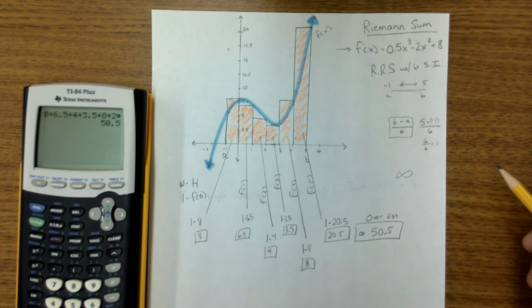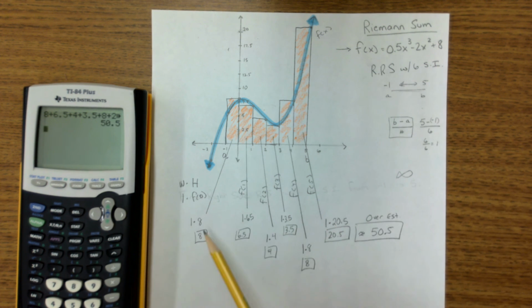All right, hope this helps you with the Riemann sums. Again, don't estimate these values when you have a function.